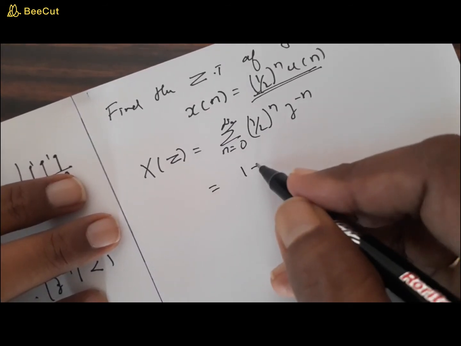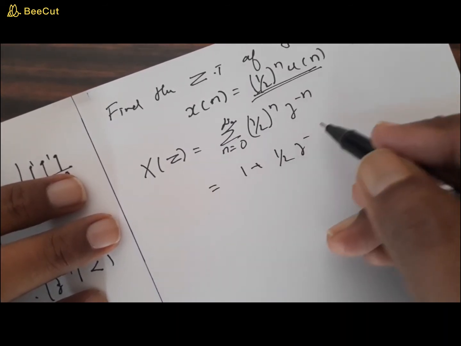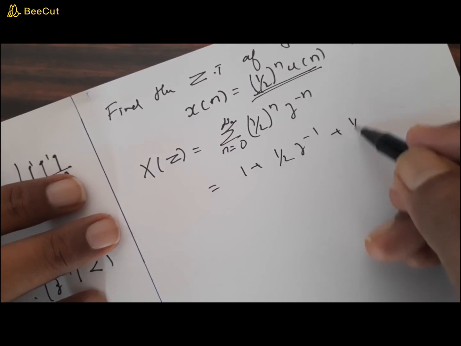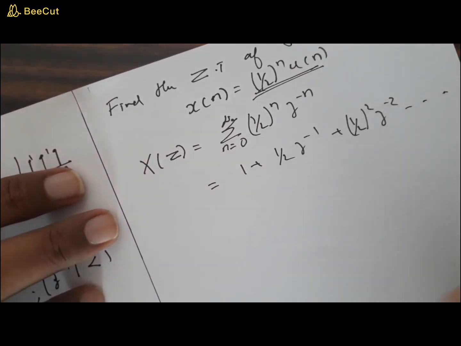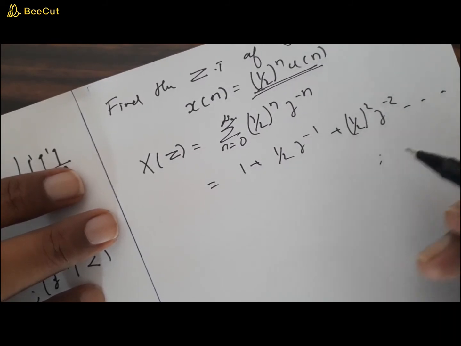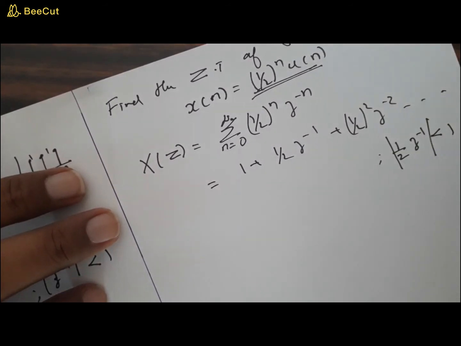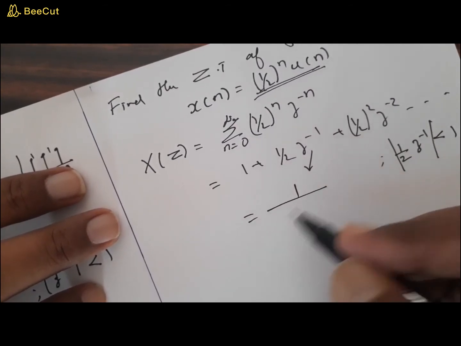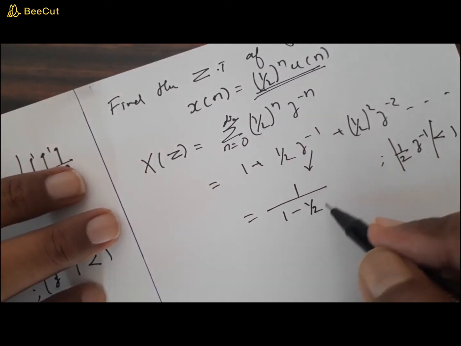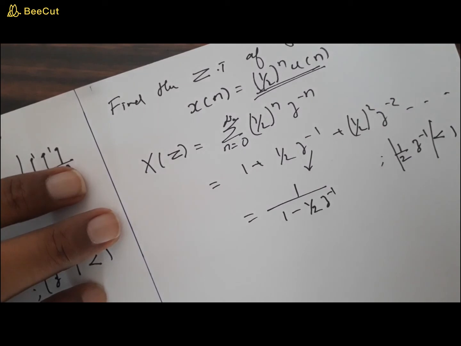Now this will be (1/2) z^(-1) + (1/2)^2 z^(-2), etc. Now if you set a condition that the magnitude of (1/2) z^(-1) is less than 1, you can straight away write this expression as 1 by 1 minus (1/2) z^(-1).